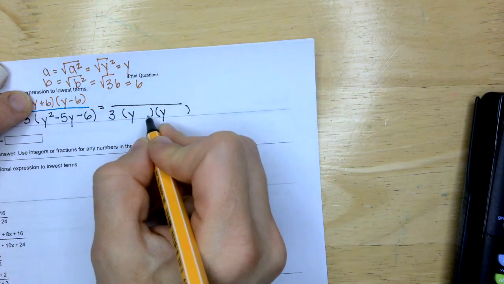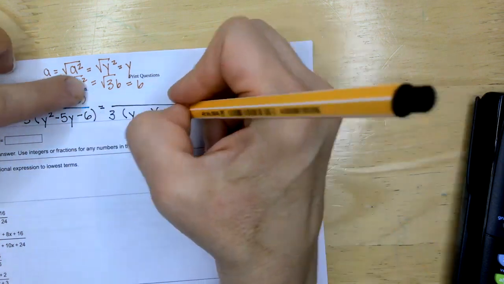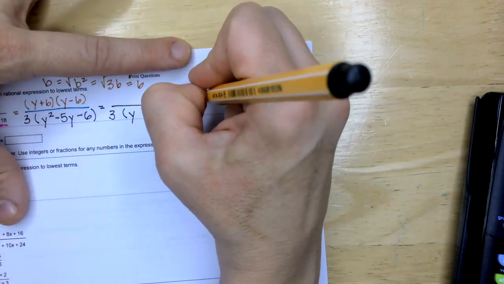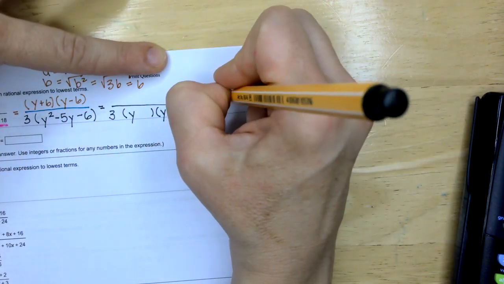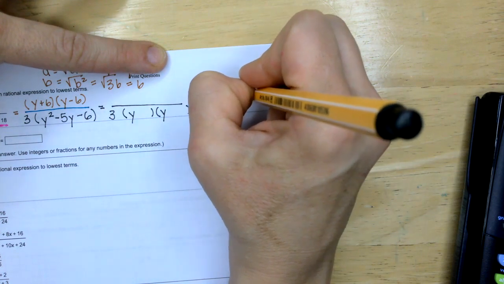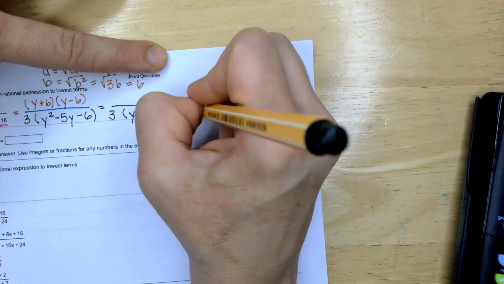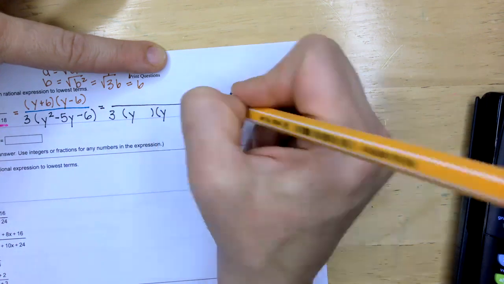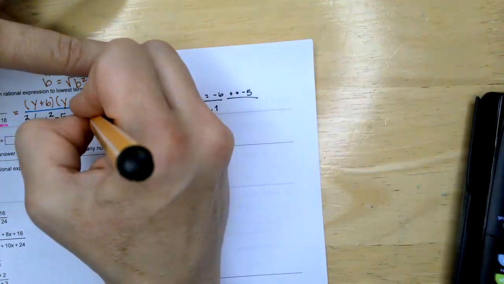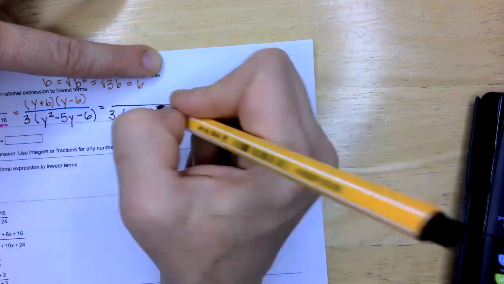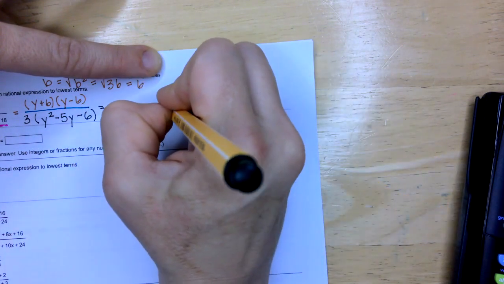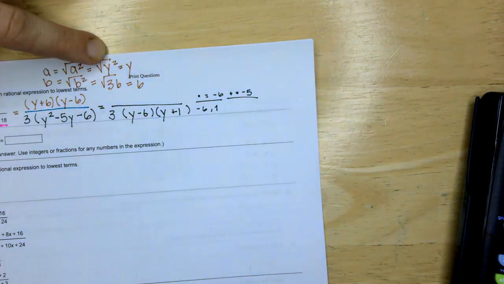We're going to lead each binomial with y, and then we're going to say what numbers go here. What numbers can you multiply to equal negative 6 and add to equal negative 5? Probably negative 6 times a positive 1, right? So 3 times y minus 6, y plus 1. See where I got that?